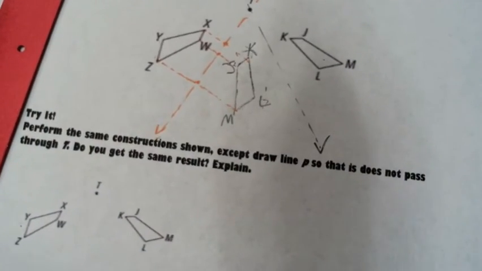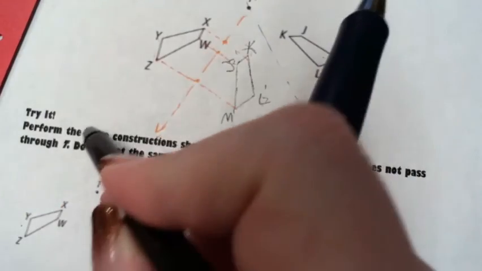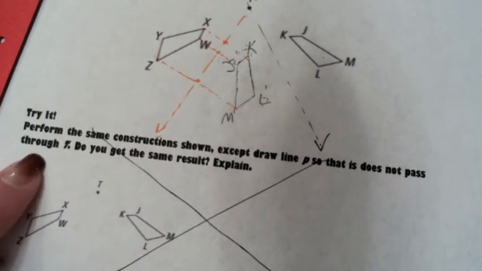Just to keep things light and simple, we are going to actually skip the try it unless you choose to do this on your own, which you could certainly do.